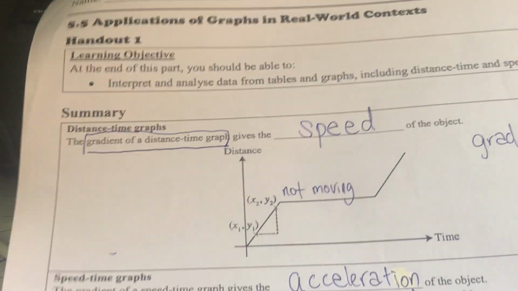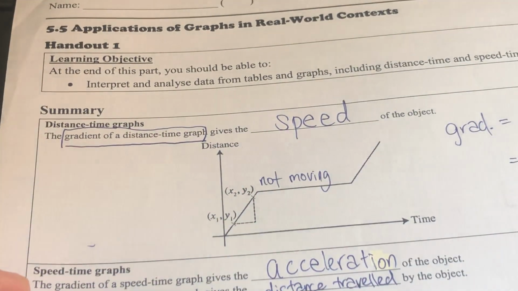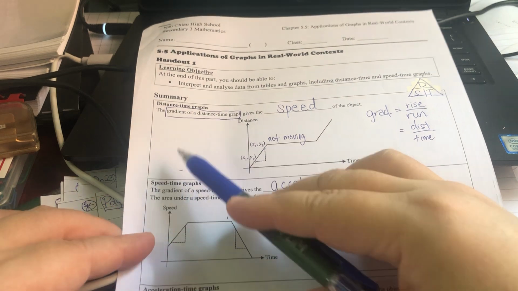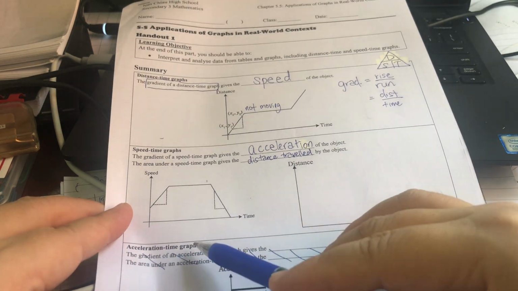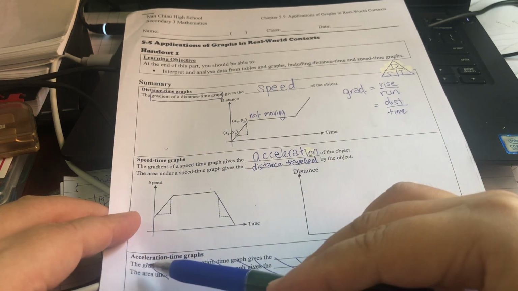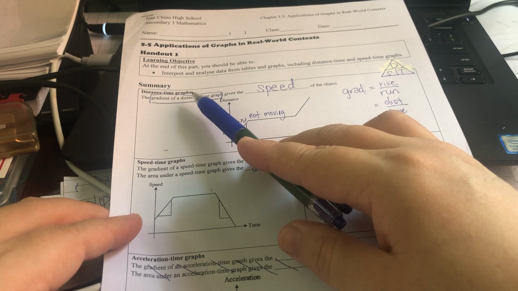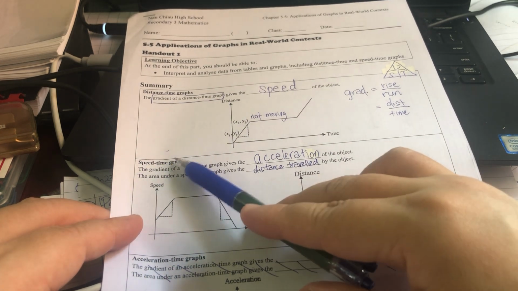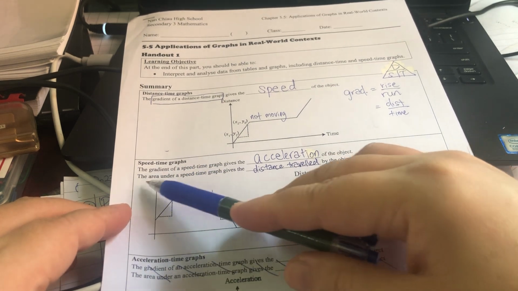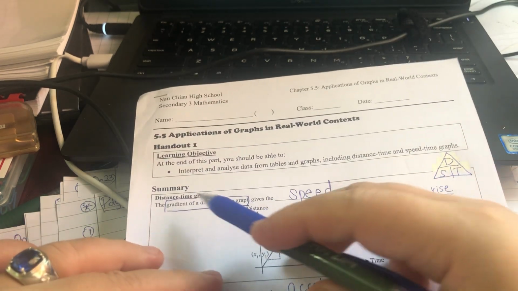Okay, now, we have learned different types of graphs. Distance time graph, speed time graph, acceleration time graph. Now for this particular topic, there are only these 1, 2, 3 kinds. And from distance time graph, you can actually draw your speed time. From speed time, you can actually draw your distance time graph. And vice versa. That means going the other way around is also true. Okay, now let's start with the first one.